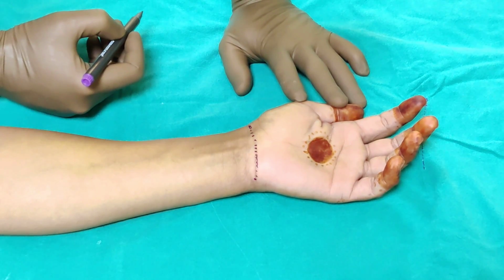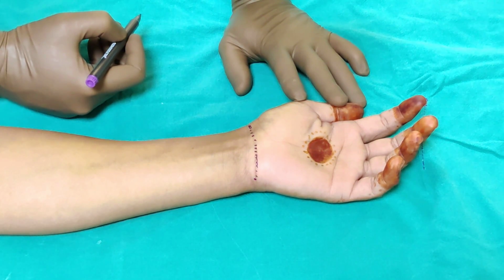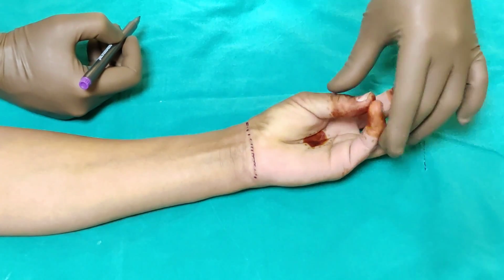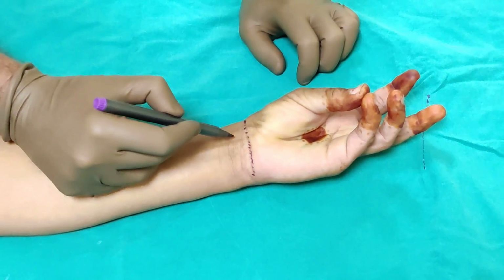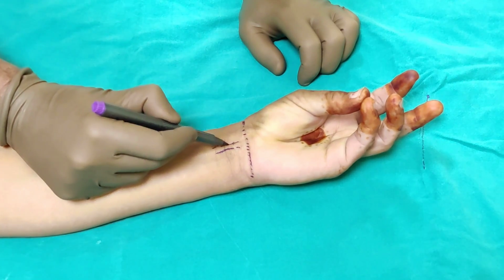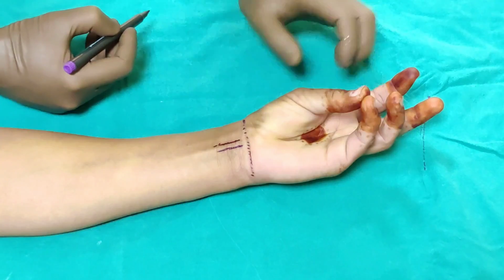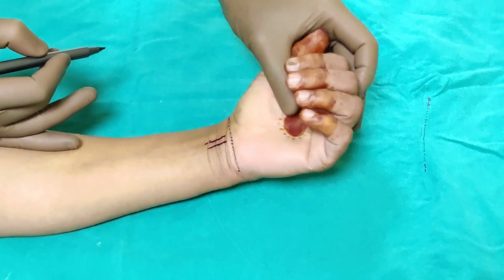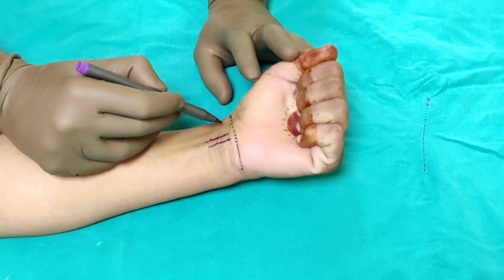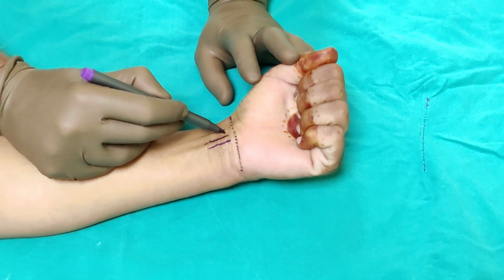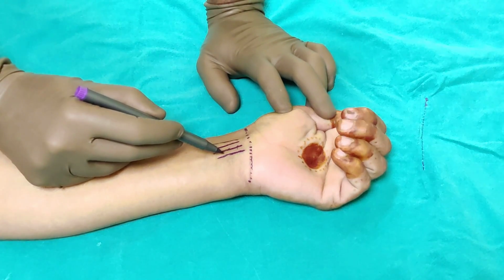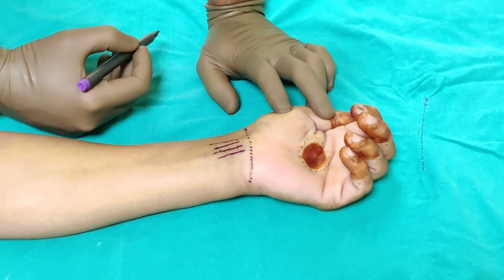Now the two important tendons that you need to identify are palmaris longus. So if you ask the patient to do this, you will see this tendon popping up. So if I mark this here, this is palmaris longus. And if you ask the patient to do this, you can see this tendon popping up. This is your FCR. So FCR here, and palmaris longus and the distal palmar crease.